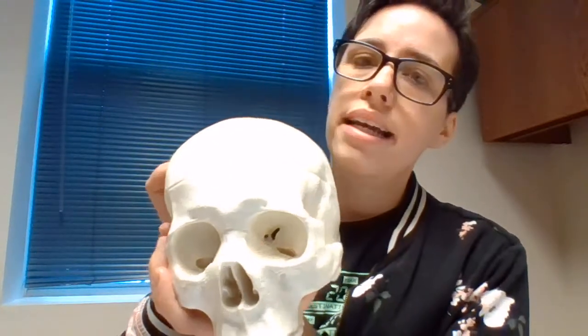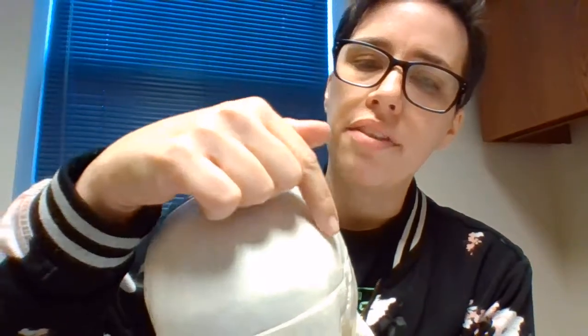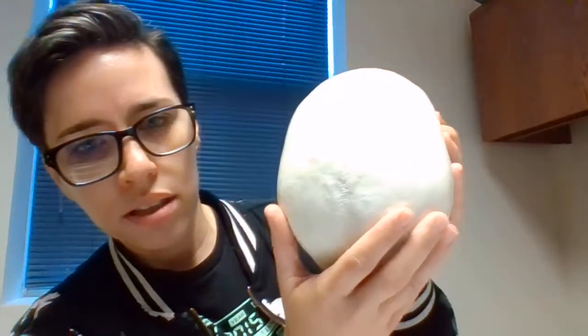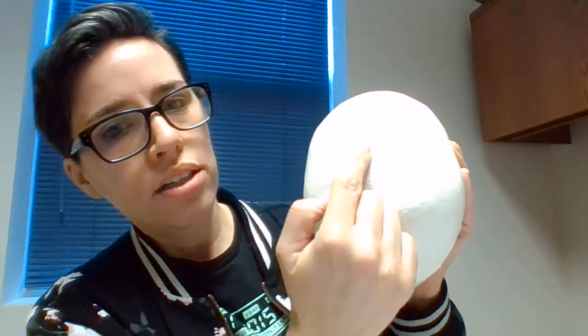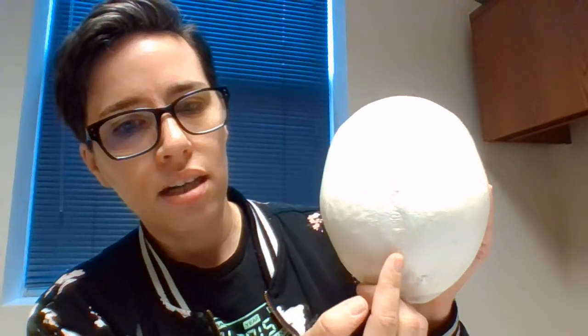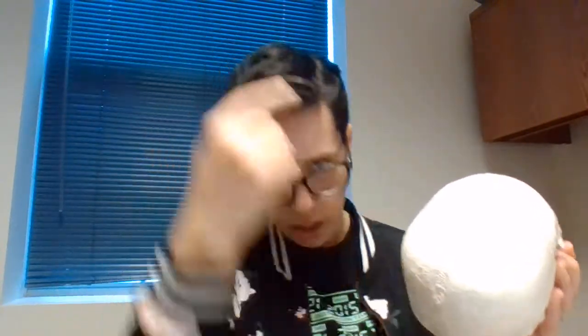Here's the front of the skull again. We have the coronal suture. So the coronal suture right here, I always think of it as the sun. Corona kind of means sun. So it's like this circle part here, the coronal suture. And then you have the sagittal suture. So the sagittal suture goes right down the middle here on your parietal bone. So sagittal suture, coronal suture, parietal bone.